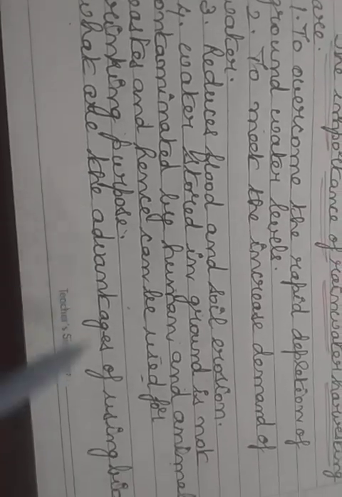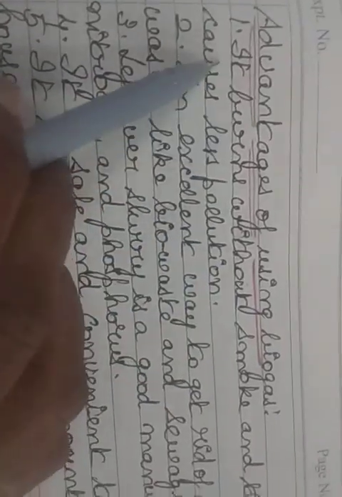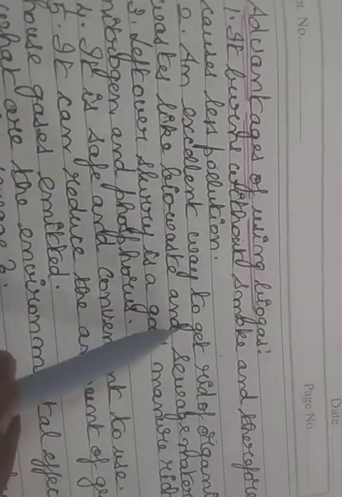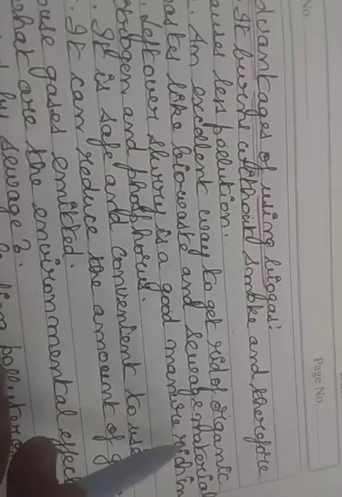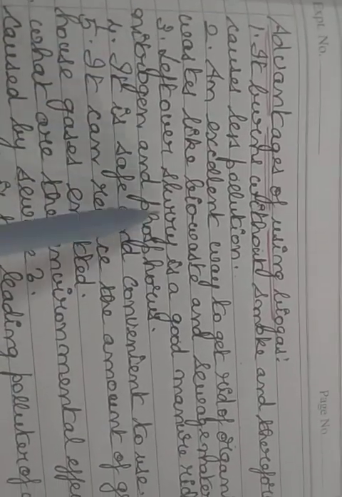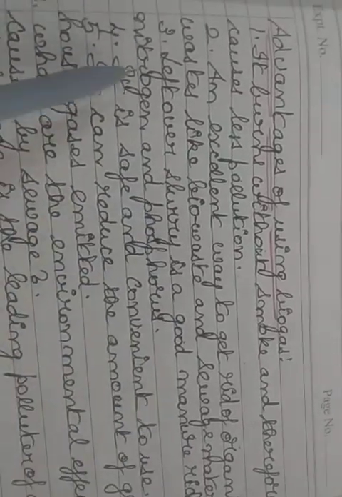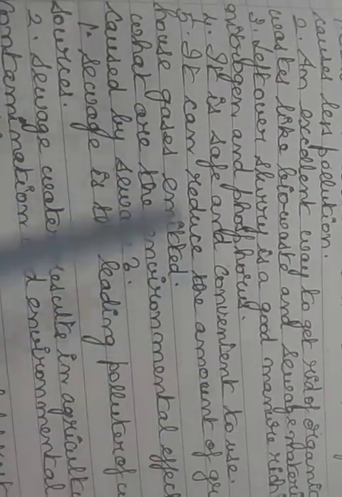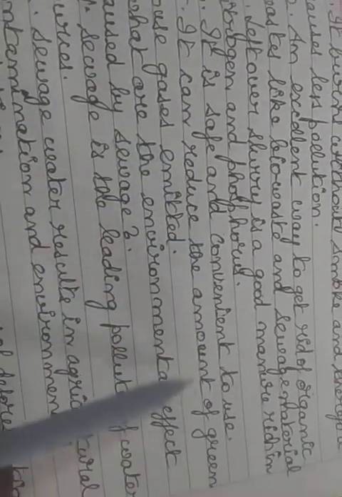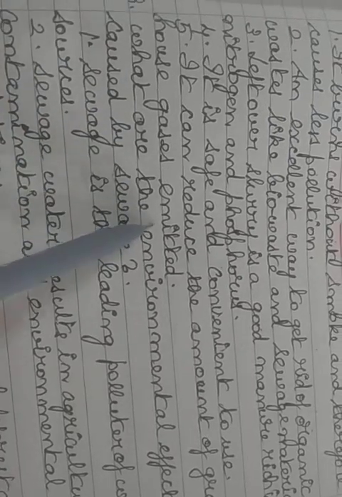What are the advantages of using biogas? Advantages of using biogas: it burns without smoke and therefore causes less pollution. An excellent way to get rid of organic waste like bio-waste and sewage material. Leftover slurry is a good manure rich in nitrogen and phosphorus. It is safe and convenient to use. It can reduce the amount of greenhouse gases emitted.